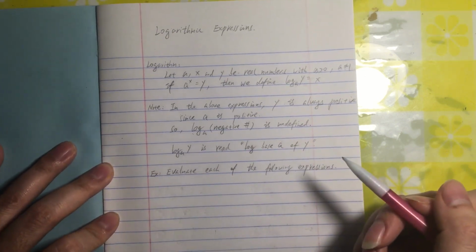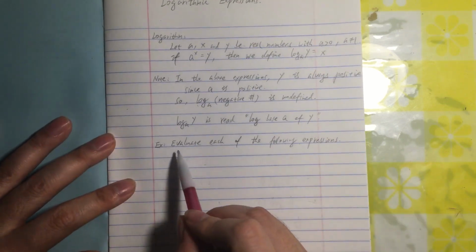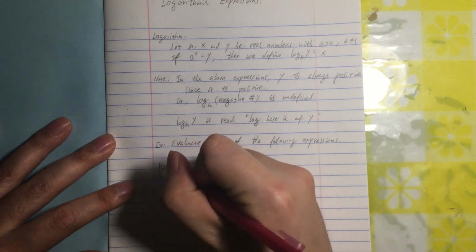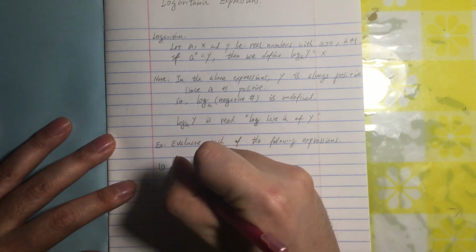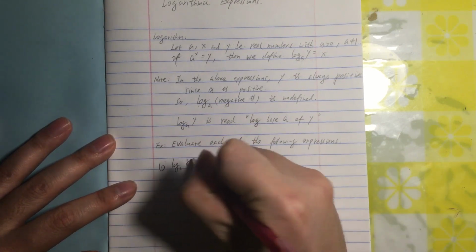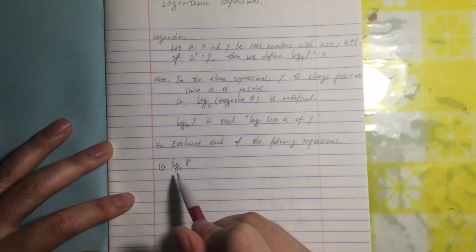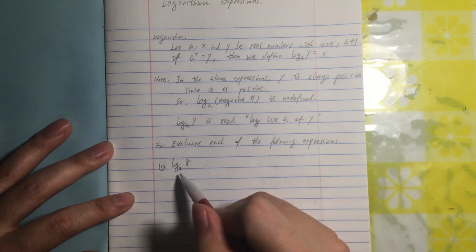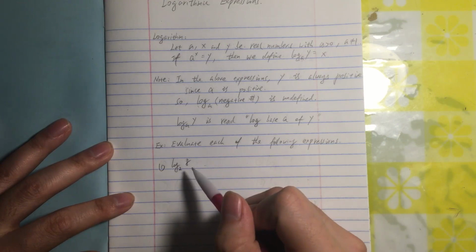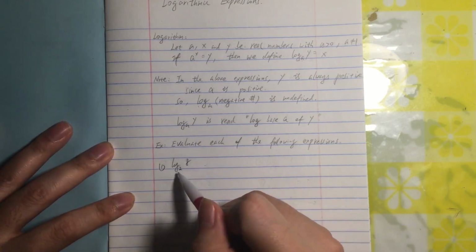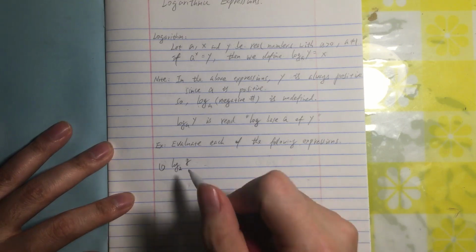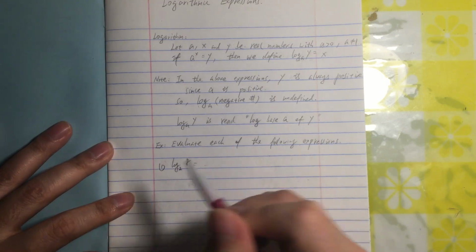Next, let's do some examples. Evaluate each of the following expressions. First example, how can we evaluate log base 2 of 8? This expression, log base 2 of 8, is asking 2 raised to what power is 8?